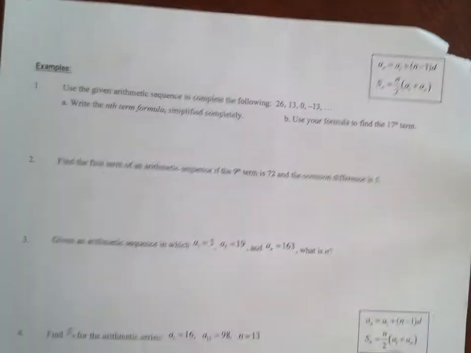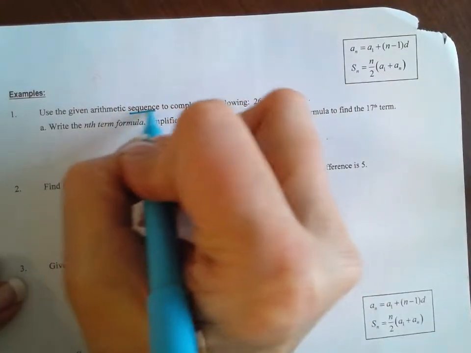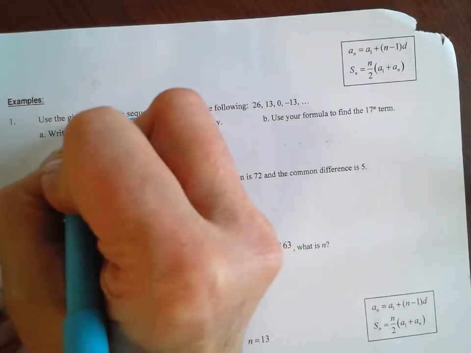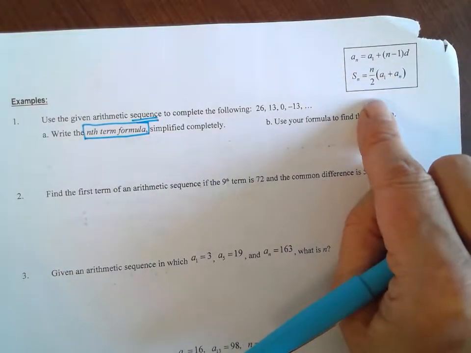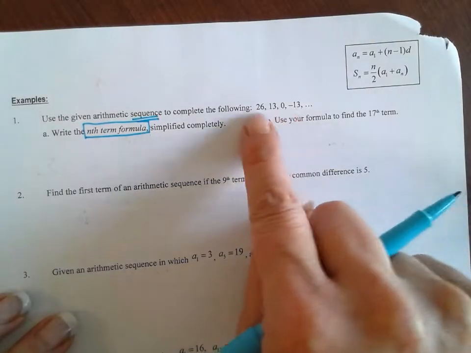All right, so the hardest part sometimes is figuring out which formula to use. Okay? So if I'm going to use this sequence to complete the following and write the nth term formula, which one do I want to use? First equation or second equation if I'm using a sequence? The first. It's a sequence and it has commas.